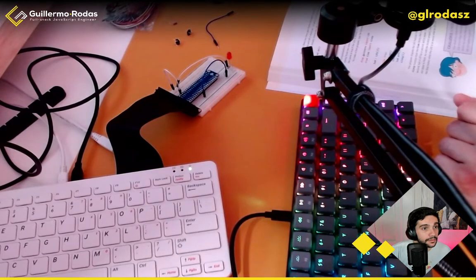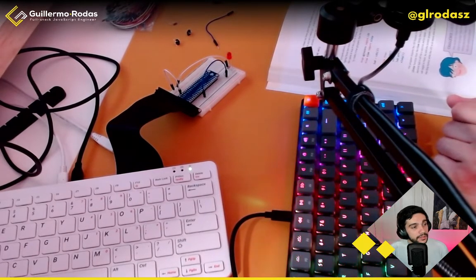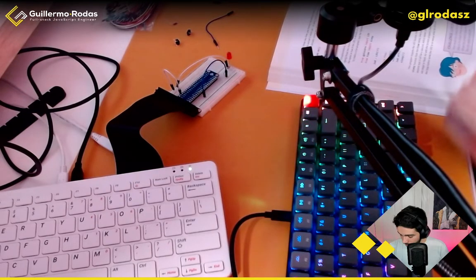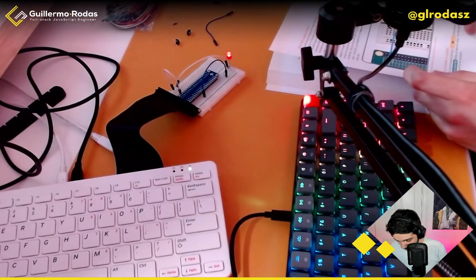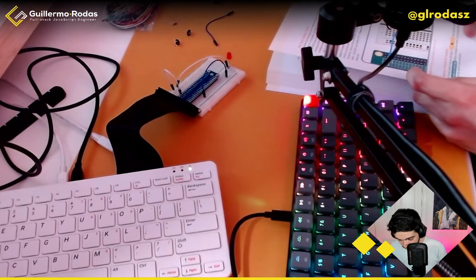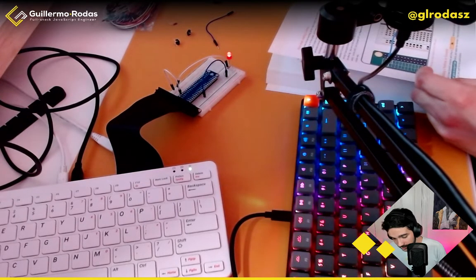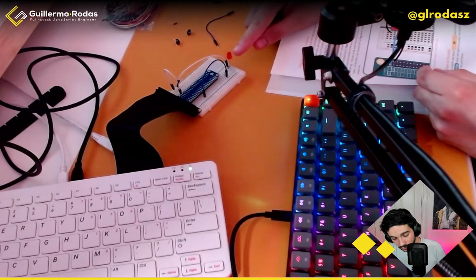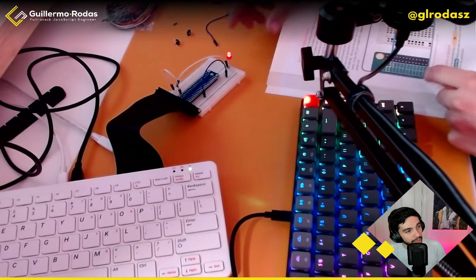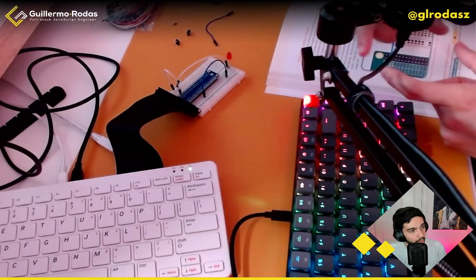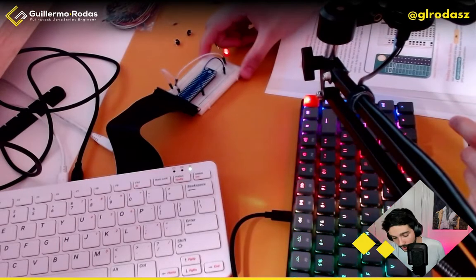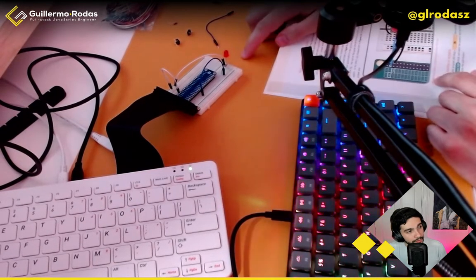What time is it? Oh, we already spent more than an hour. Do you want to do something else? We have a button. I'm not sure how the button works. And I still realize that I don't have enough space here. I'm going to need to buy one of the longer breadboards for this.